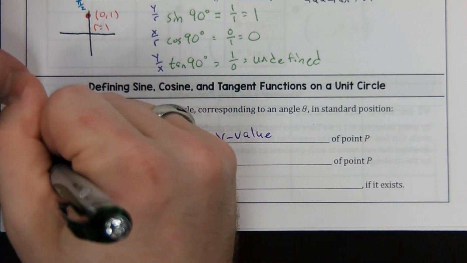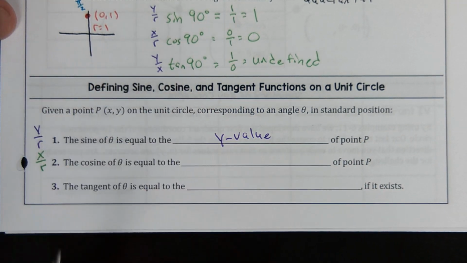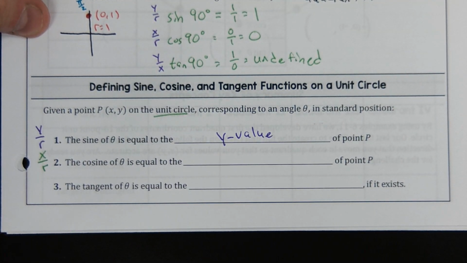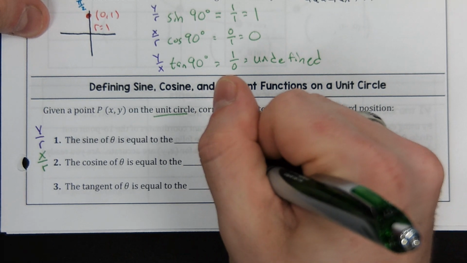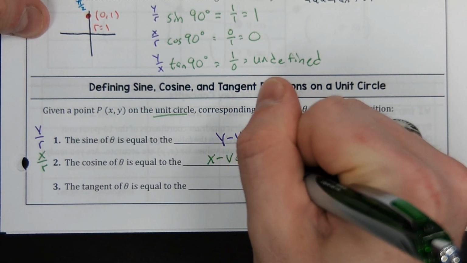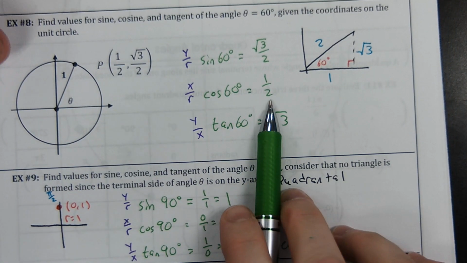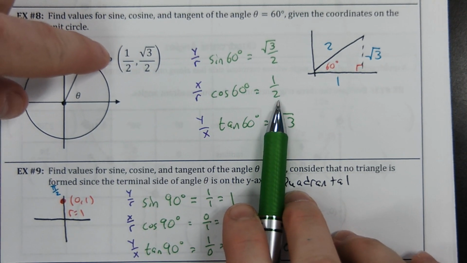Cosine is x over r. But if you're in the unit circle, r is 1. So cosine in the unit circle will always give you the x value of any point on the edge of the unit circle. See? The x value.